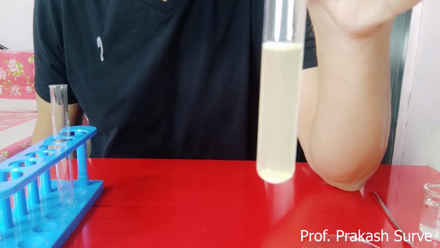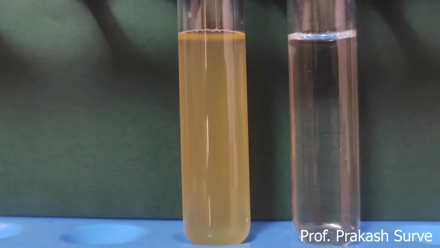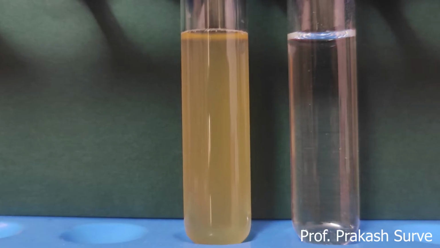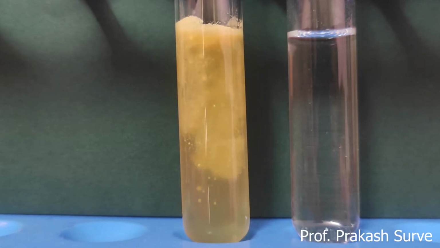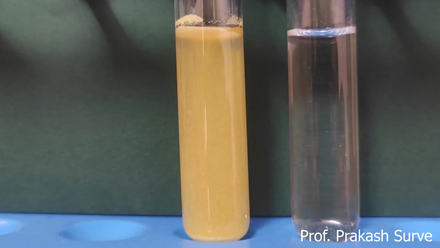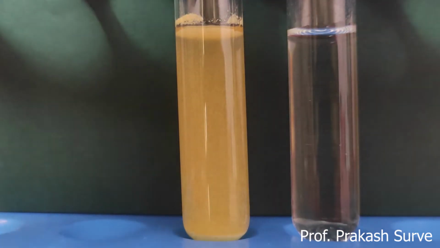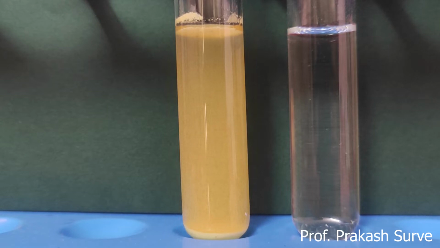The sulfur powder sinks rapidly to the bottom in this urine sample. This is because of what? The bile salts present in this urine sample reduce the surface tension of the urine so that the sulfur powder sinks down. And this condition we don't find in the case of normal water or the normal urine sample. So this is about the sample of urine which is abnormal.